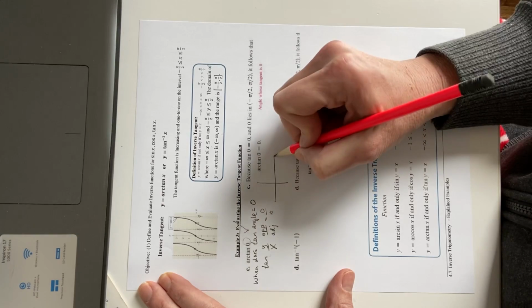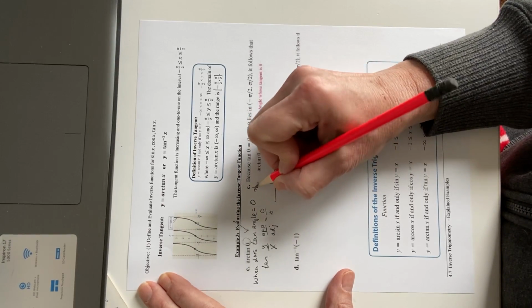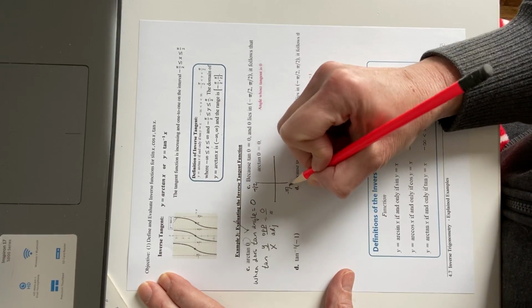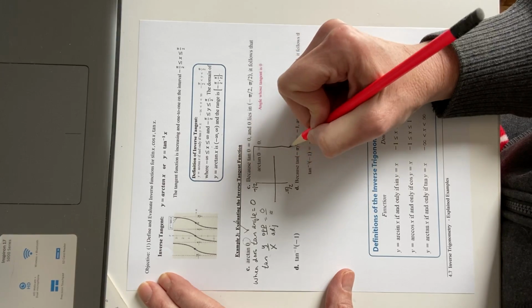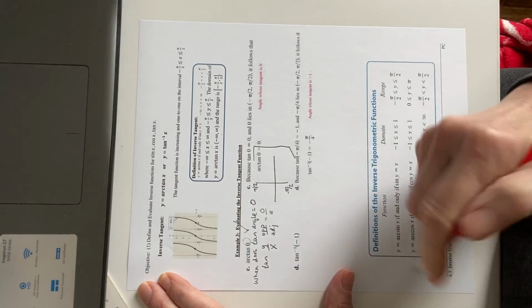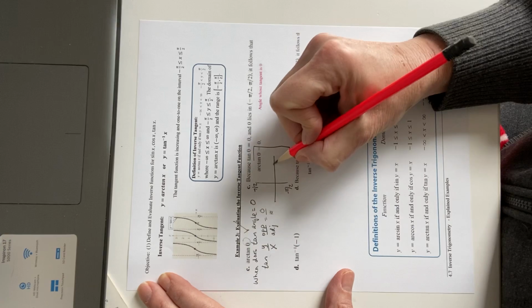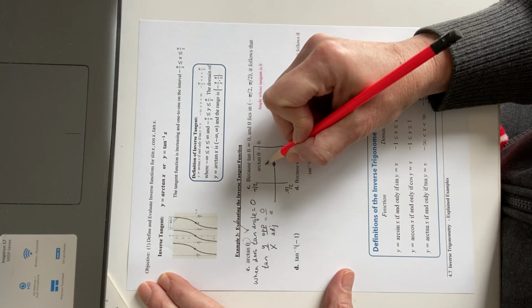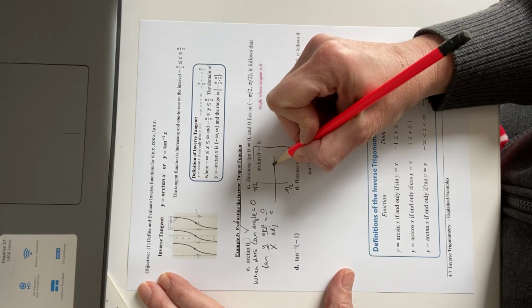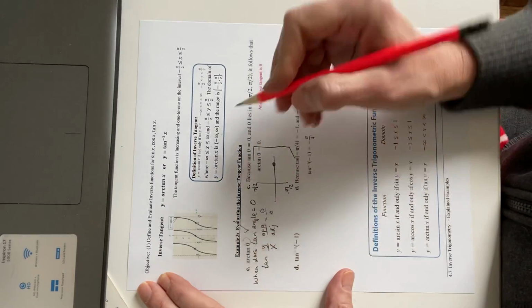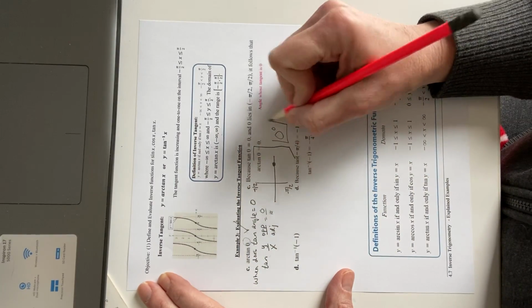We come over to our unit circle. We know we're between pi over 2 and negative pi over 2. So I can just have values in here. The y value is 0, which would put me right here. This is when y doesn't go up or down. So when does inverse tan equal 0? At 0 degrees.